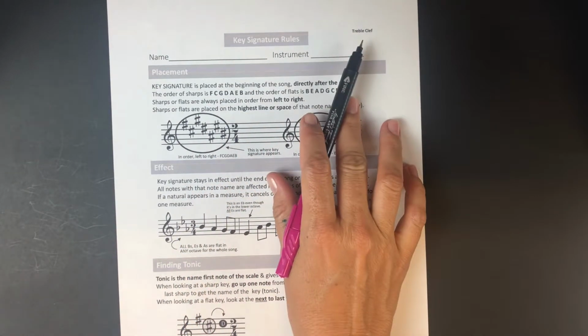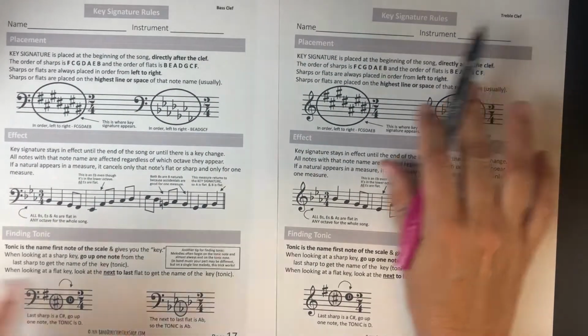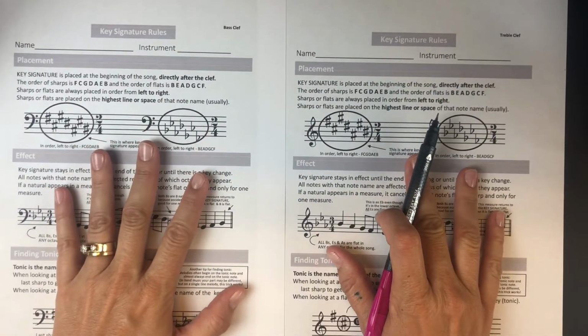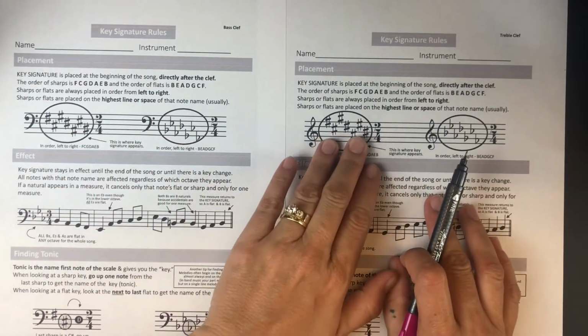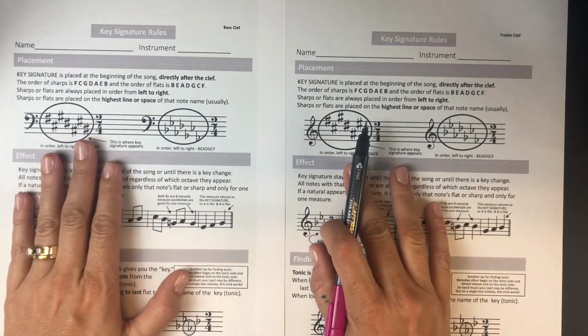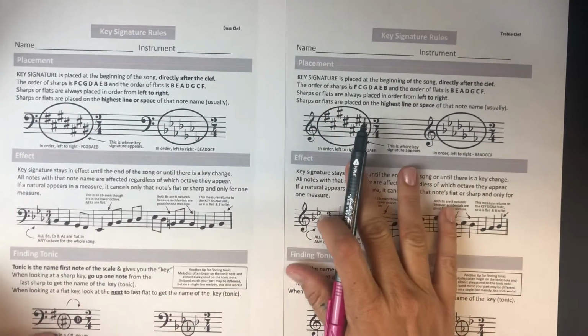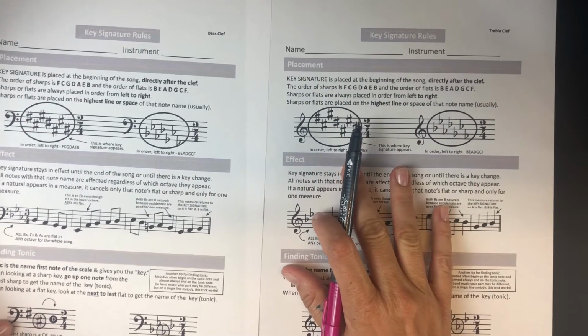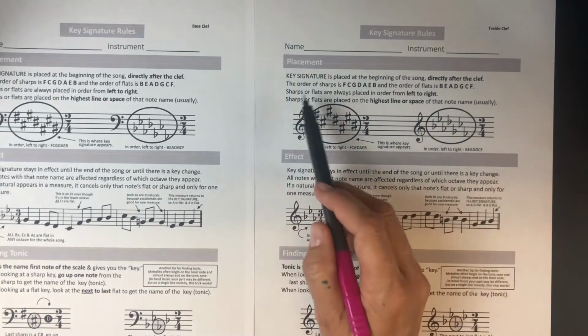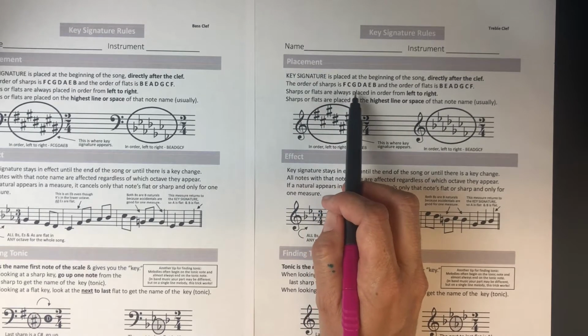Now, if you're a treble clef instrument, no matter which clef you play, you're on the right video, but you're going to be on slightly different lines or spaces, but it's going to be the same idea. Okay, so bass clef people, don't let that confuse you. Treble clef people, I'm kind of going more off your worksheet. All right, the order of sharps is F, C, G, D, A, E, B.